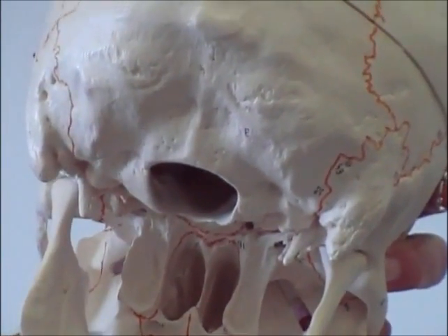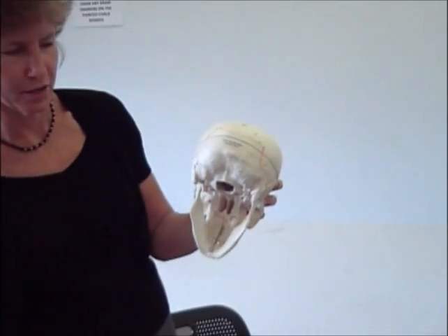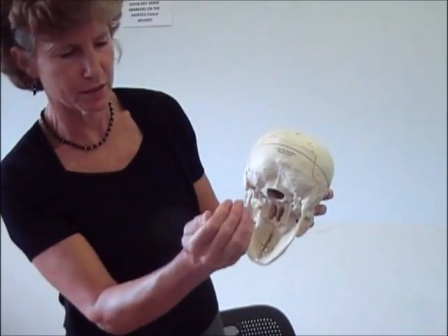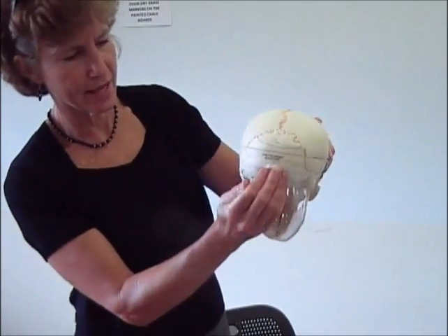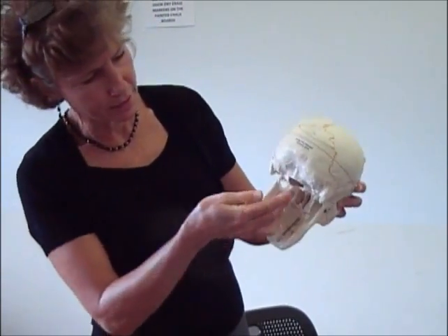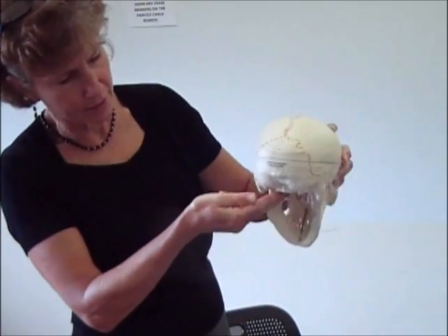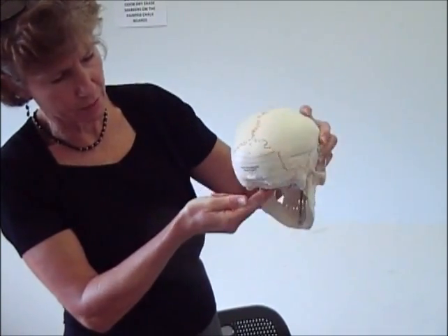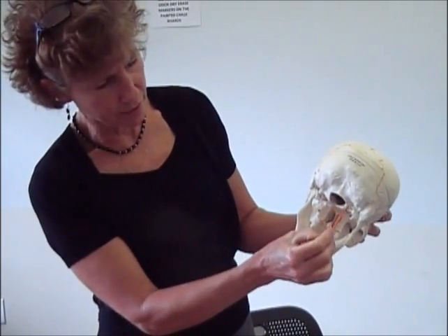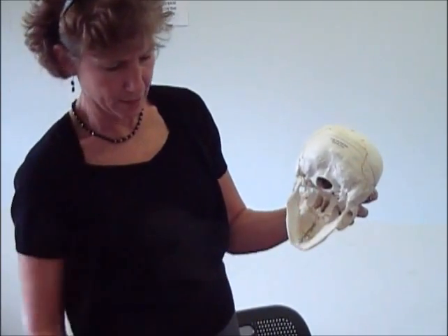Now when you see the word condyle, that means rocker. So notice they're rounded like a rocker, so that means they're going to be articulating with something and kind of rocking on it. And that's what allows your head to have this up and down yes motion, because it's going to sit on that first vertebra and it's going to be able to make this rocking motion up and down. So you have foramen magnum and then occipital condyles on either side of the foramen magnum.